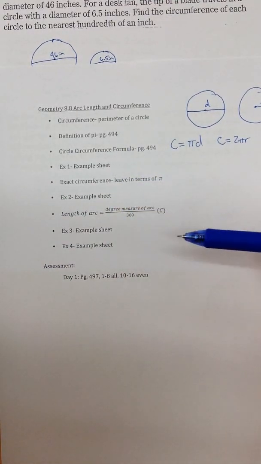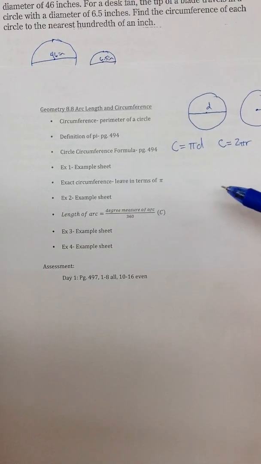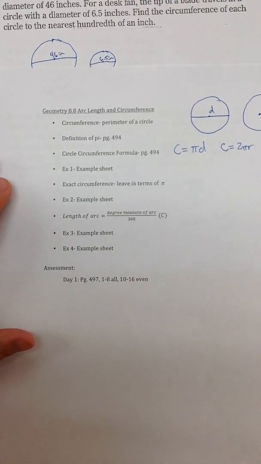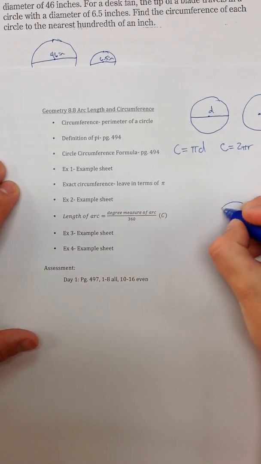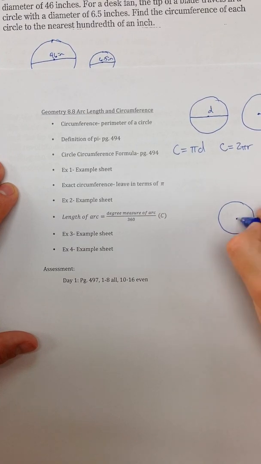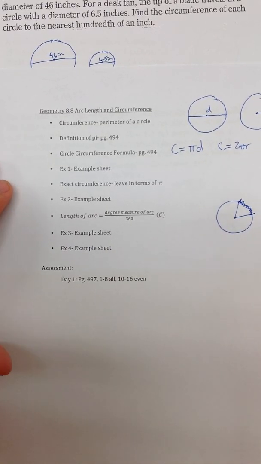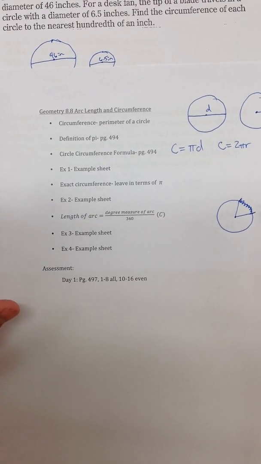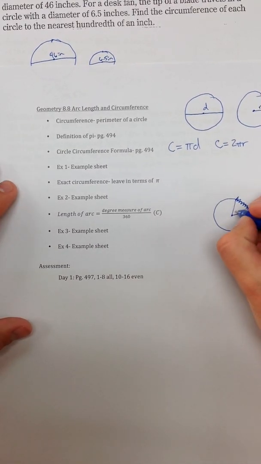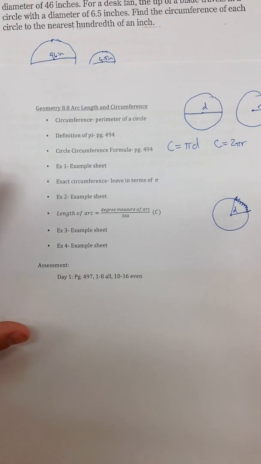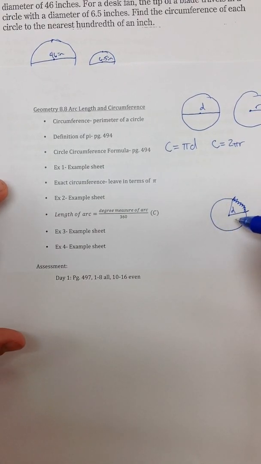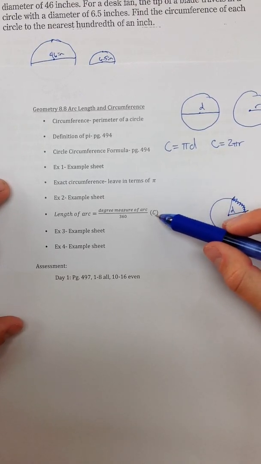Now we're going to do stuff with arc length. Okay, so if you remember arcs are basically like part of a circle. So like if I had a circle here, center there, my arc is basically like your distance between a wedge. So an arc could be like from there to there. Okay, so how we figure out arc lengths is we take our degree measure of the arc, so whatever this degree amount is here, we take that and we divide it by 360 because the whole way around the circle is 360, and then we take that times our circumference.